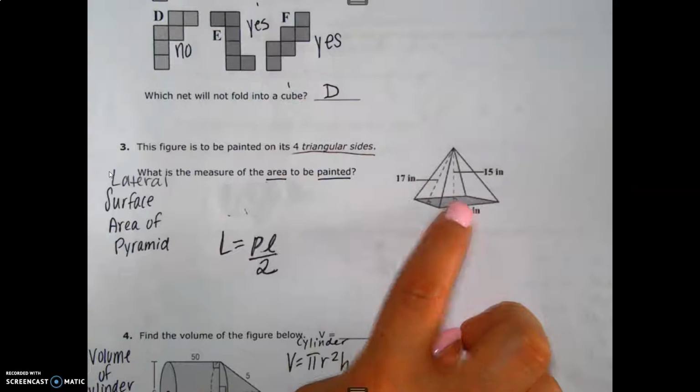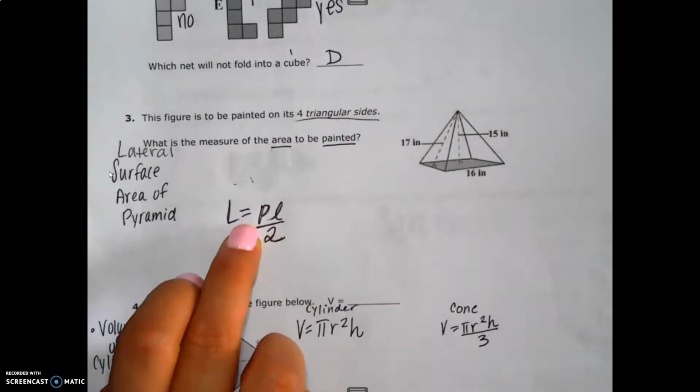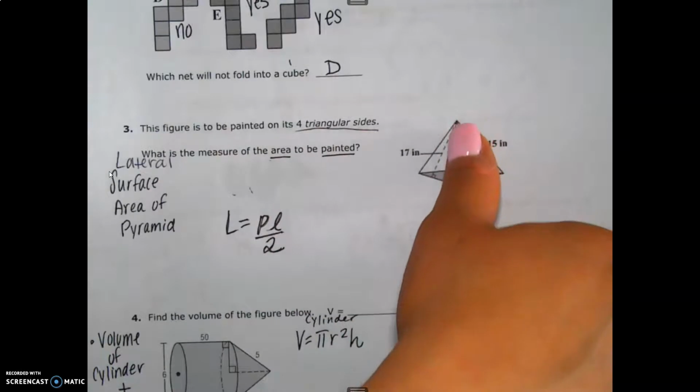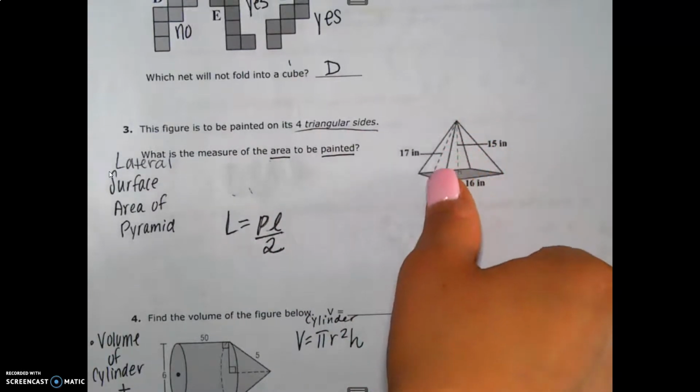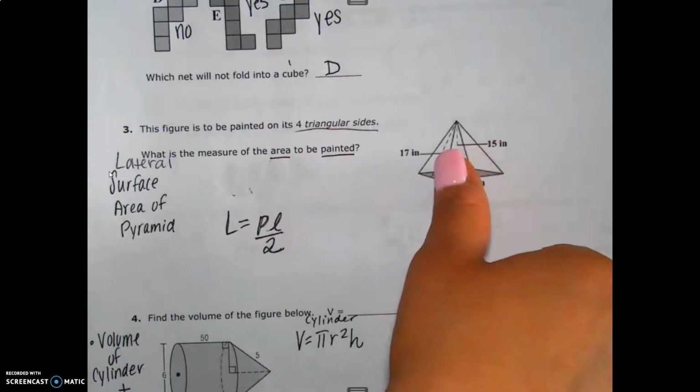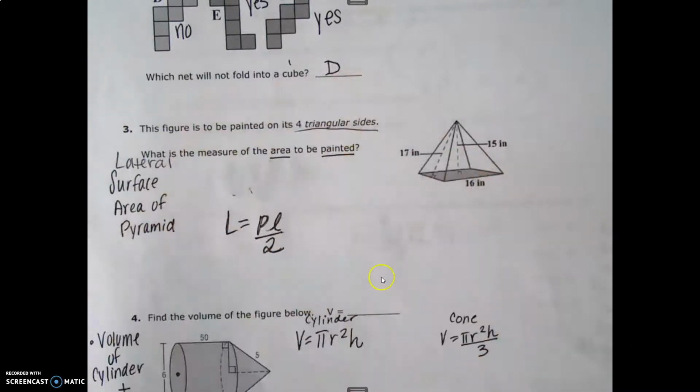So I need the lateral surface area, which is PL divided by 2. P stands for perimeter of the base. L stands for slant height. If you look, slant height is 17 in this one. All right, 15 is the height of it, but we don't want the height. We want the slant height, which is 17. Perimeter of the base is going to be the distance all the way around the base. Y'all can figure that out.